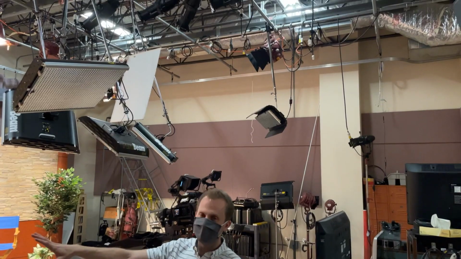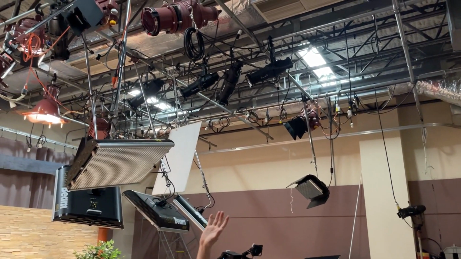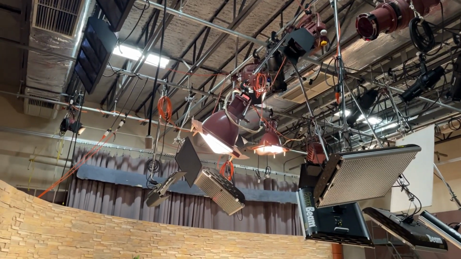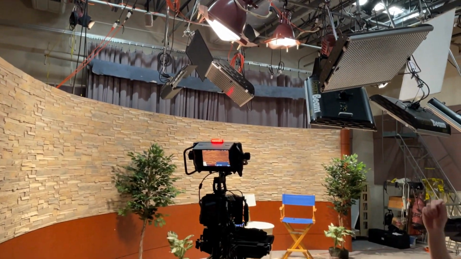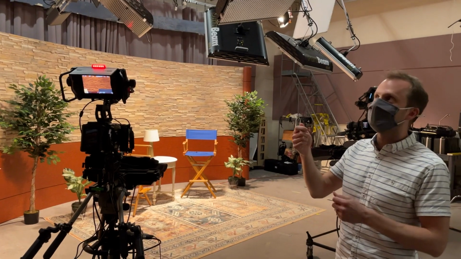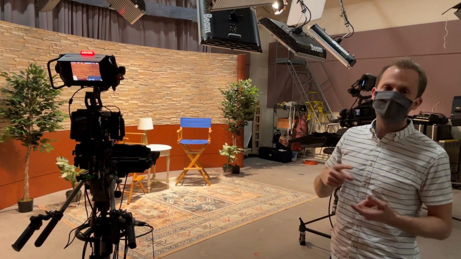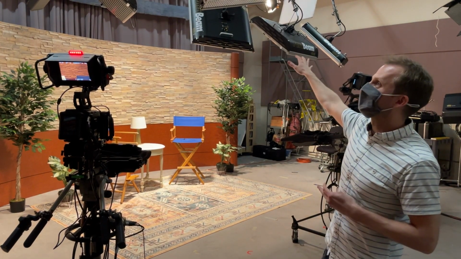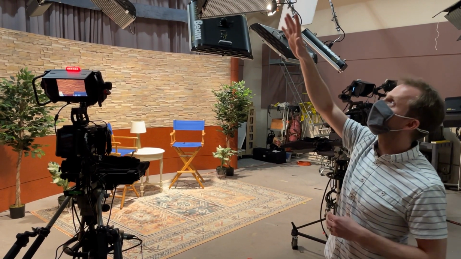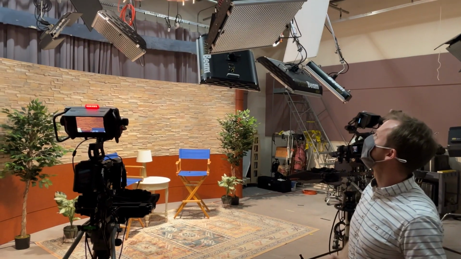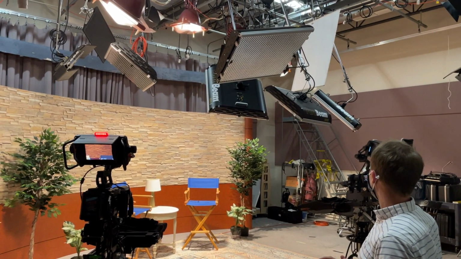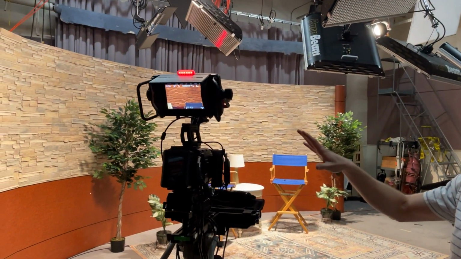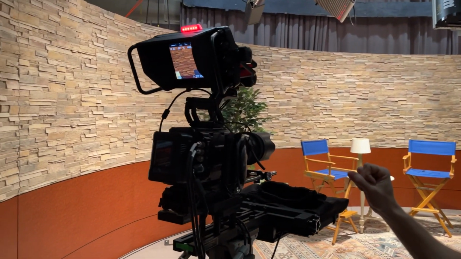The cameras themselves are, and yeah, we have the full lighting grid up top. We have Mole Richardson lights, which are the Mole pole lights, which can be controlled from the ground. Both tilt, pan, and focus on those instruments. We also have the KinoFlow panels, some older scoop cyc lights, etc. And the cameras themselves are the Blackmagic Ursa 4.6K cameras.